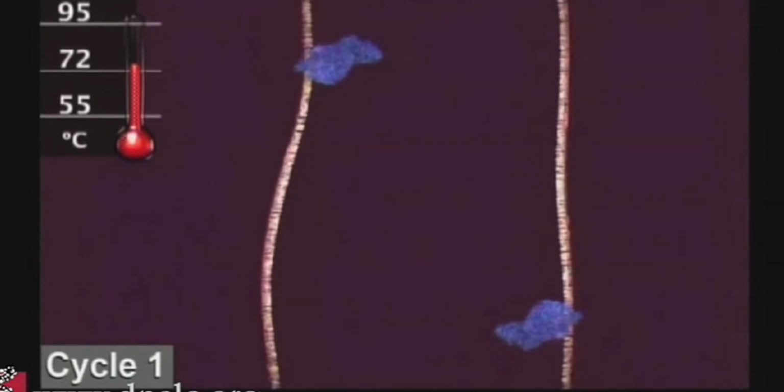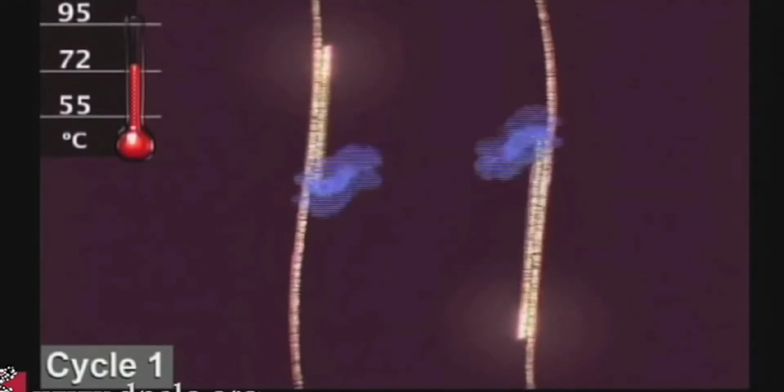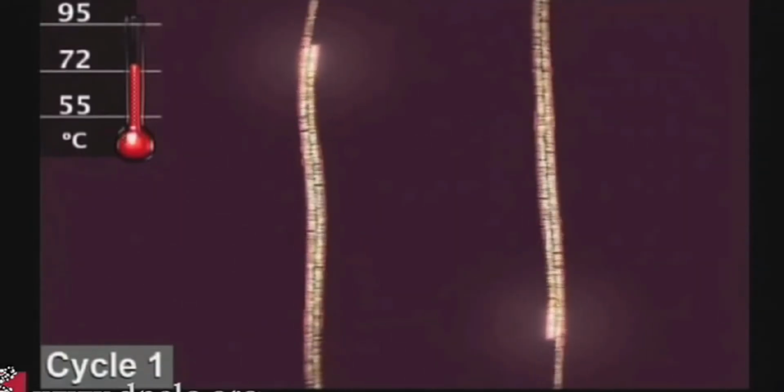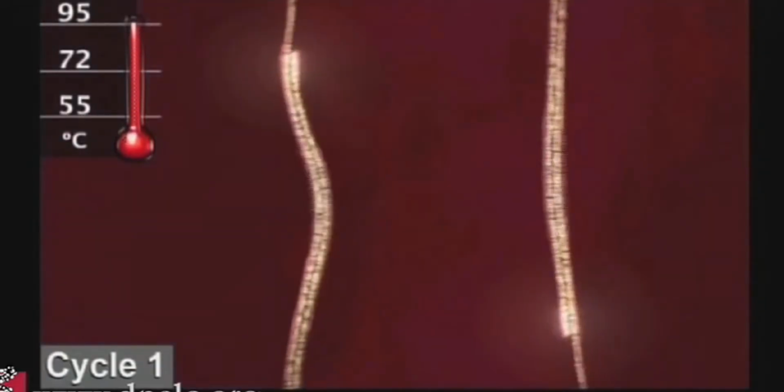At a slightly higher temperature, the enzyme Taq polymerase, shown here in blue, binds to the primer sequences and adds nucleotides to extend the second strand. This completes the first cycle.